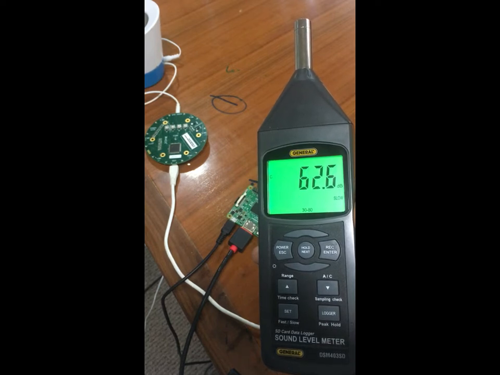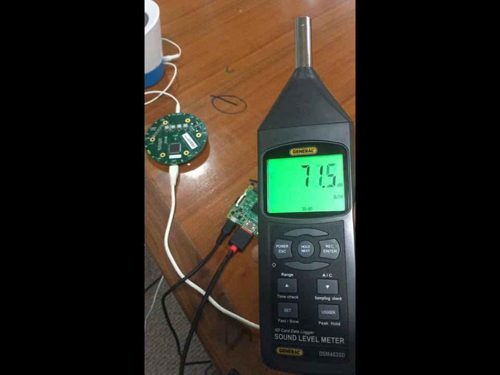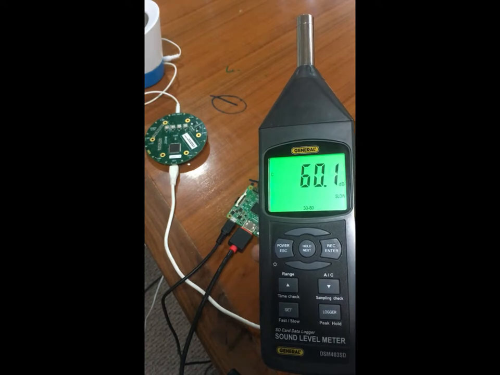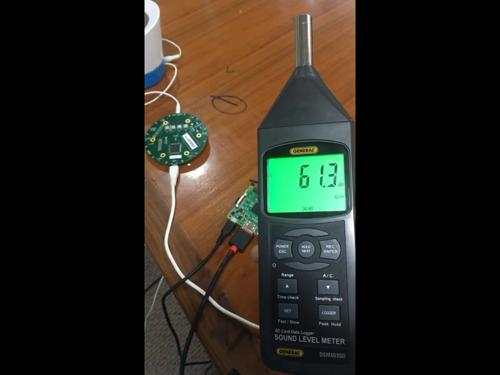Okay, now start the music. This gives approximately minus 6 dB SNR.